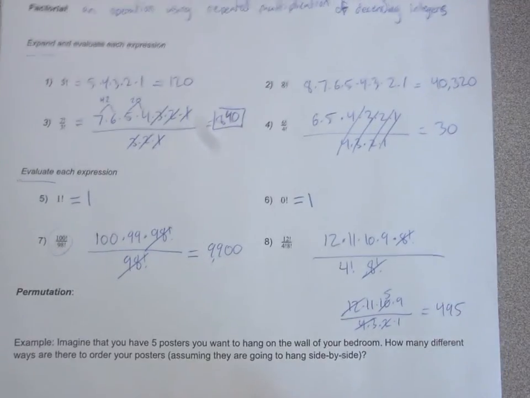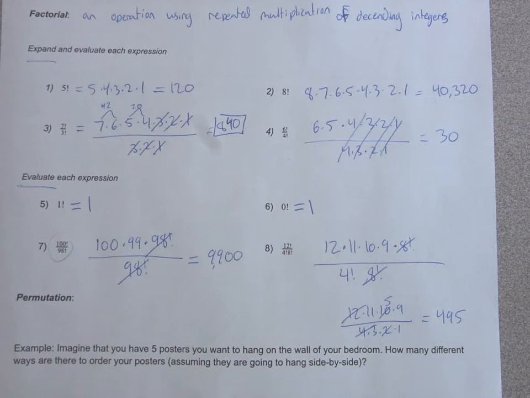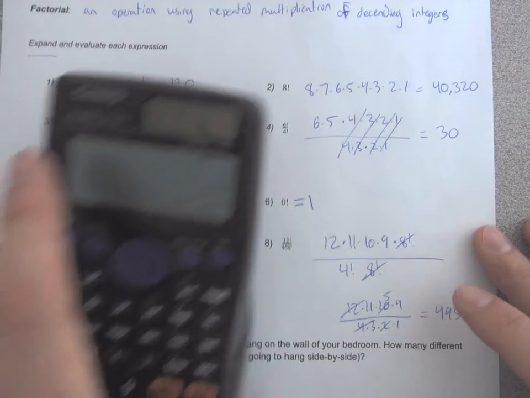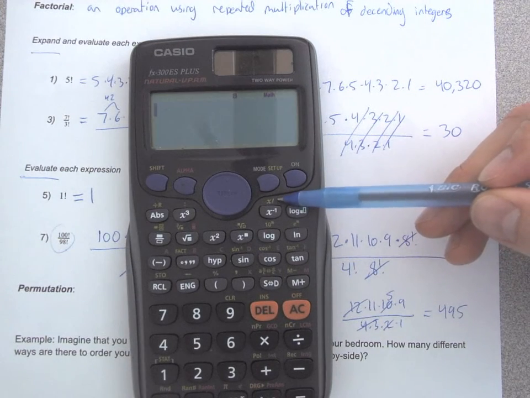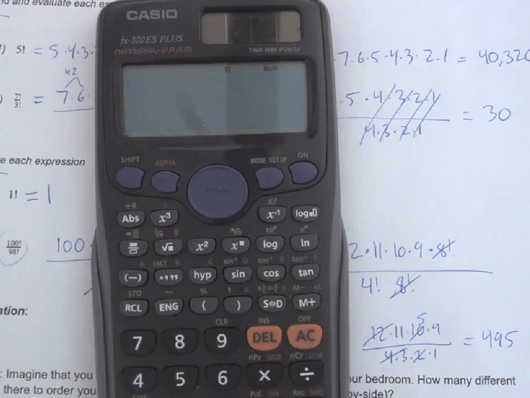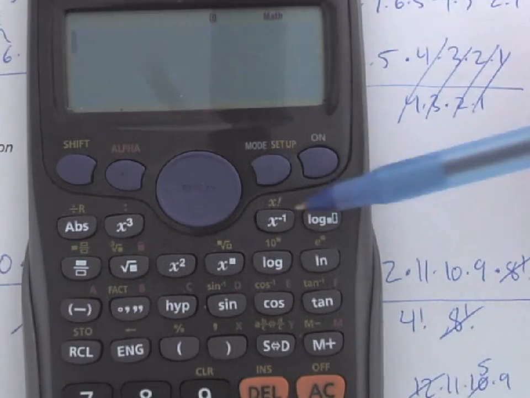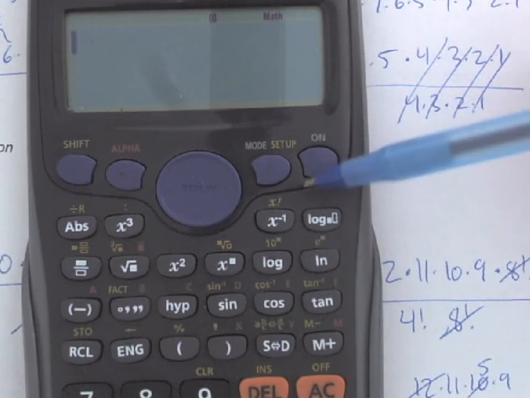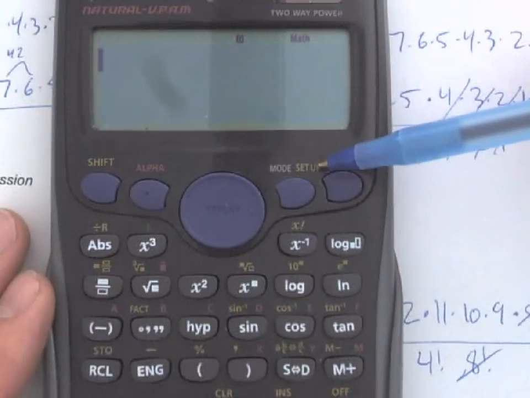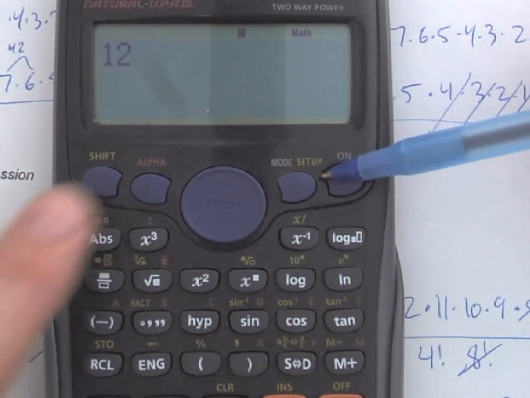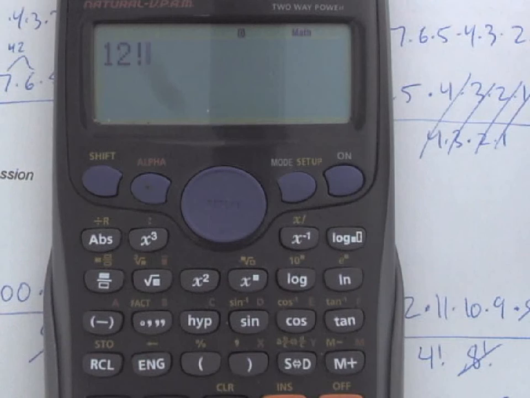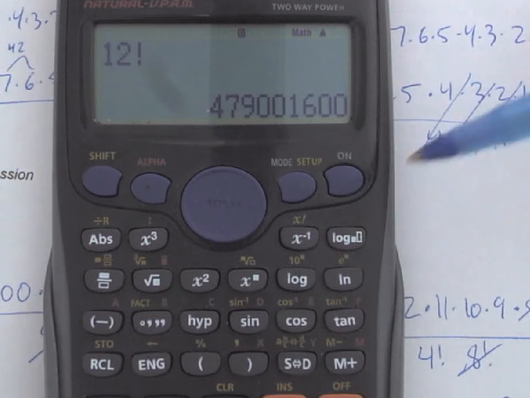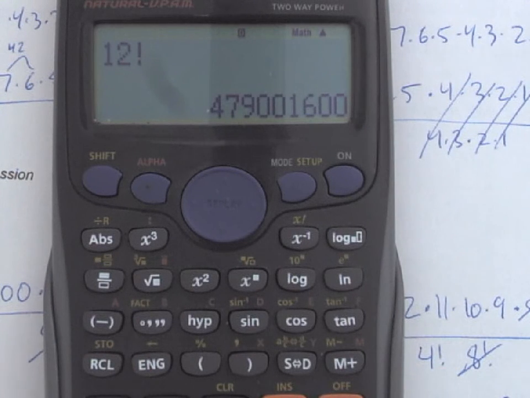All right. So that's how you handle factorials. Now you can use a calculator for that. Let me show you how it looks on mine. Notice over here there is an X with a little exclamation point. That's my factorial button. So if I wanted to do, say, 12 factorial, I can do 12, and then I'm going to go Shift, and then this number right here, and that's a factorial, and then I get this big number.